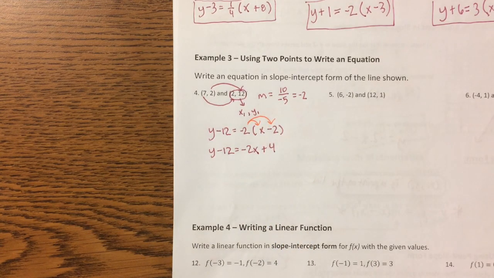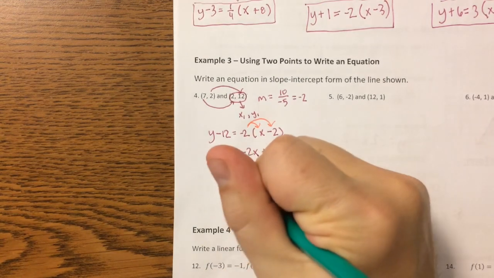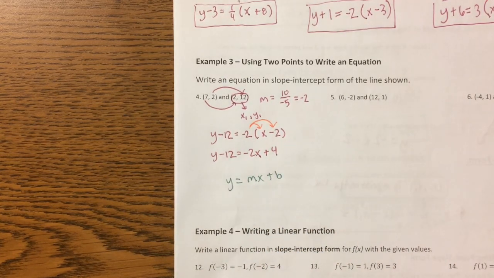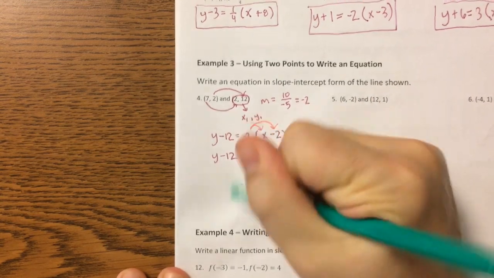And if I'm trying to get this into y equals mx plus b form, what's my next step going to be? Yeah, just add 12. So that's your second step. First step is to distribute, and the second step is to get that y1 over to the other side, to isolate y.